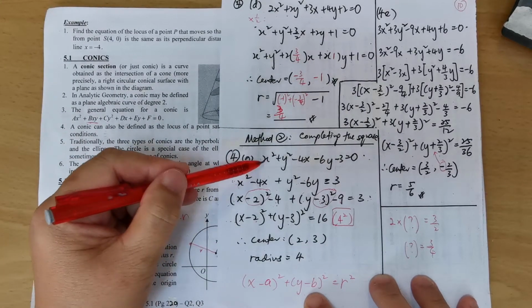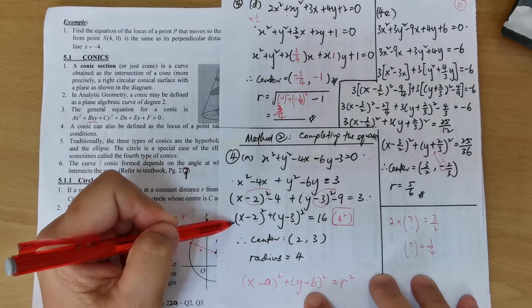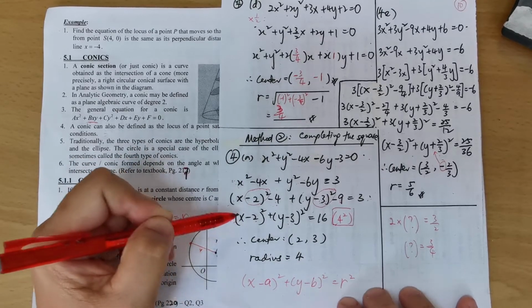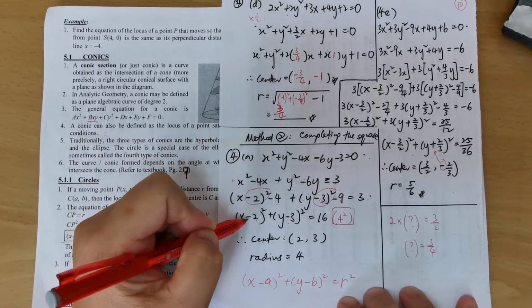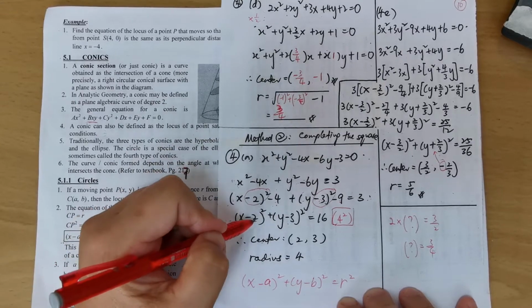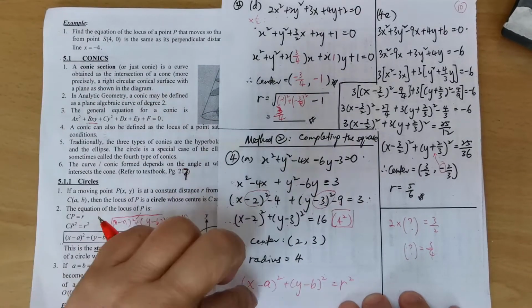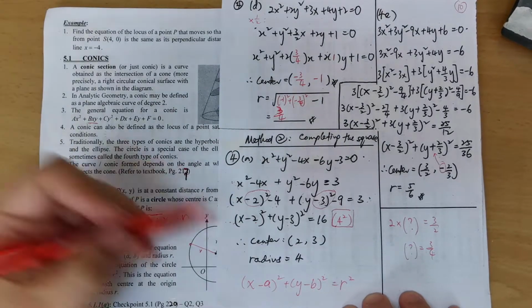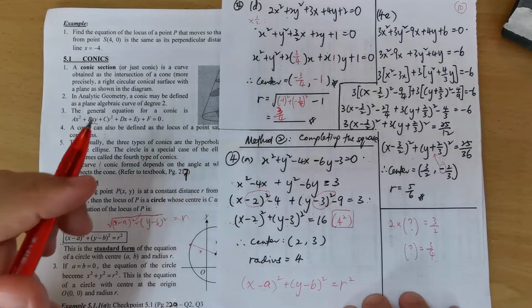So you see, at first general form, then we do completing the square, we express it in standard form. Already in standard form, so no problem for you to find the center. Remember, standard form here must be minus. So your center is 2 and 3, and your radius is 4. Standard form must be minus here. These are the things that you must memorize.